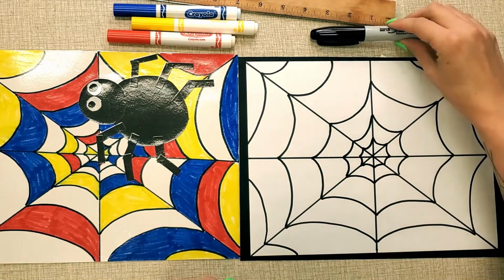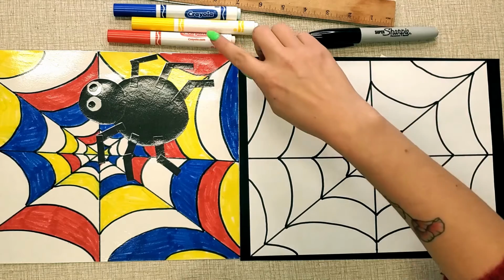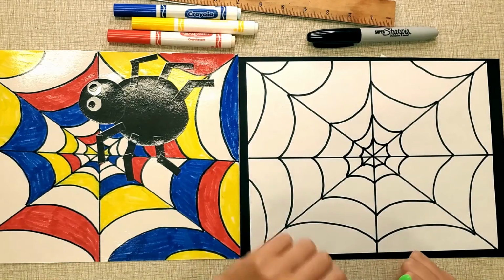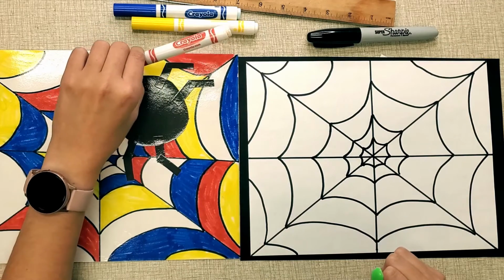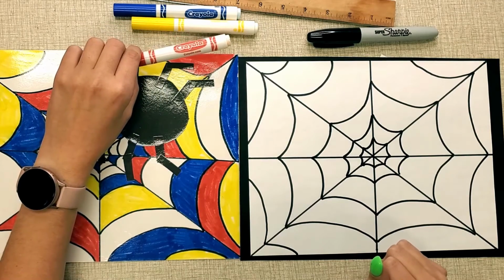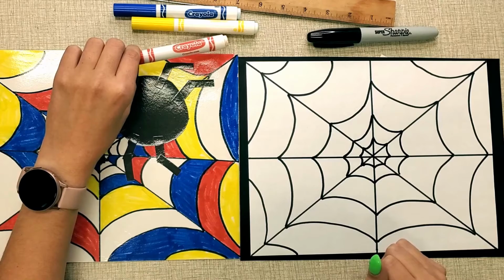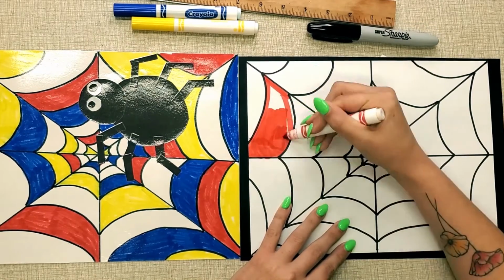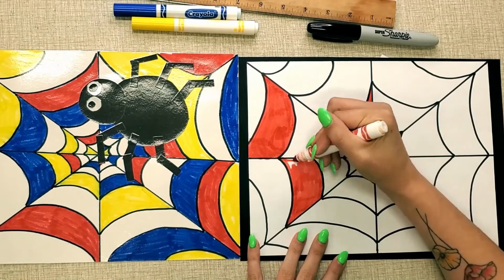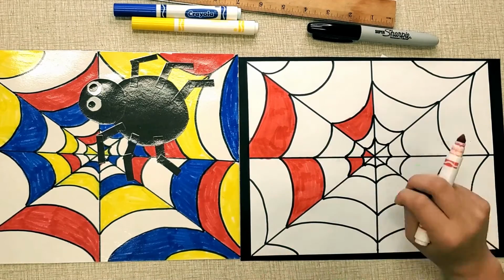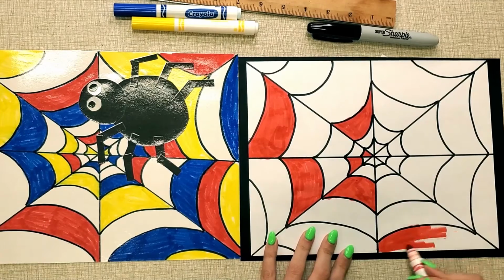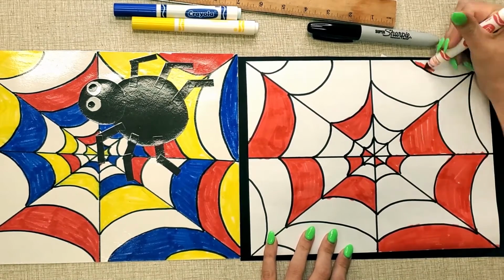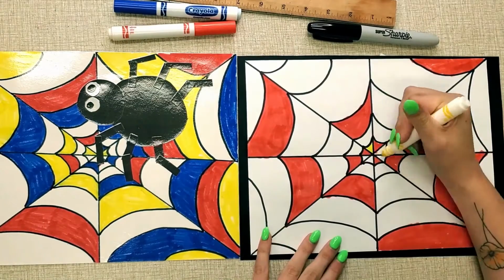And now what I'm going to do is use my primary colors, red, yellow, and blue, to color in random sections of my spider web. I'm not going to color in every single space. Remember, Piet Mondrian didn't do that, so I'm gonna leave some white. One thing you wanna try to do as well is make sure you don't have 2 colors right next to each other. So try not to have a bunch of red sections in a row, because then you don't really get the effect of the spider web.